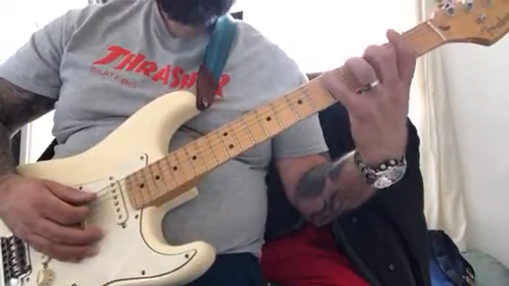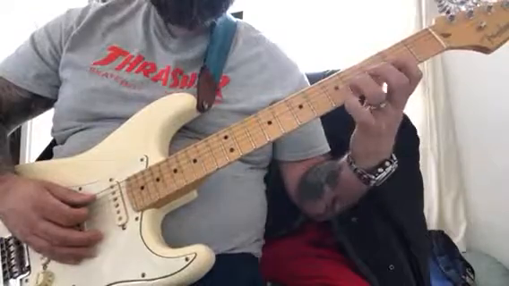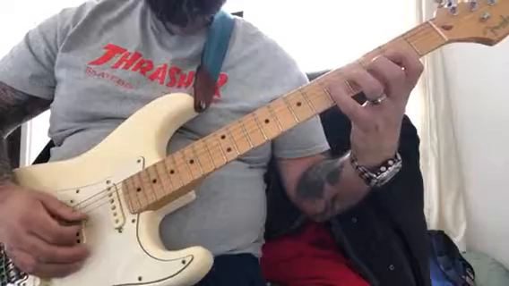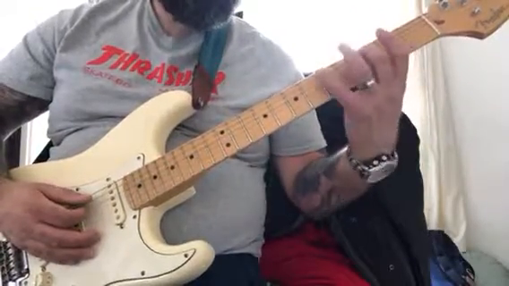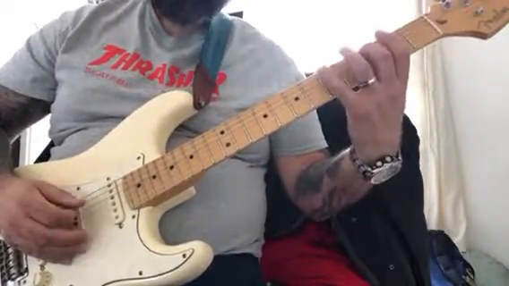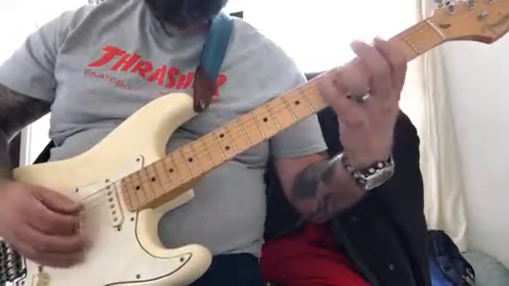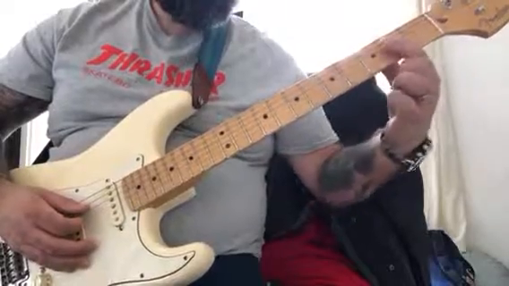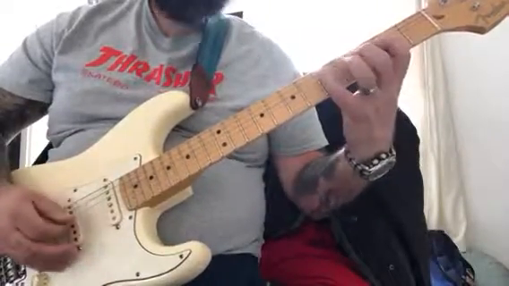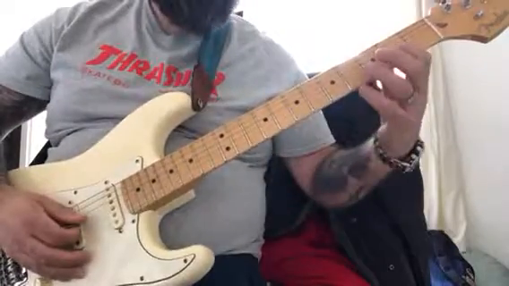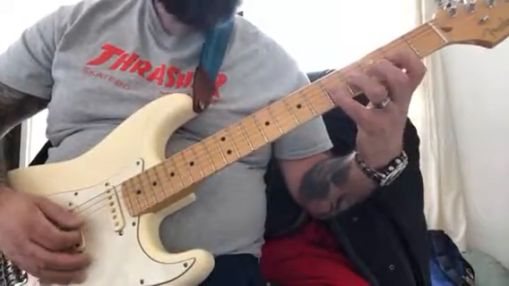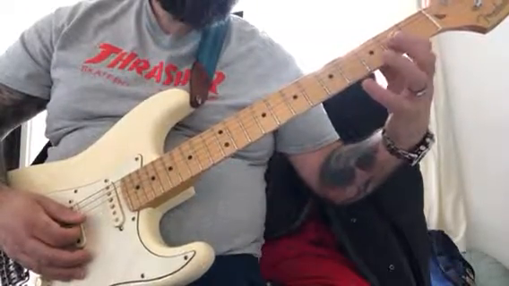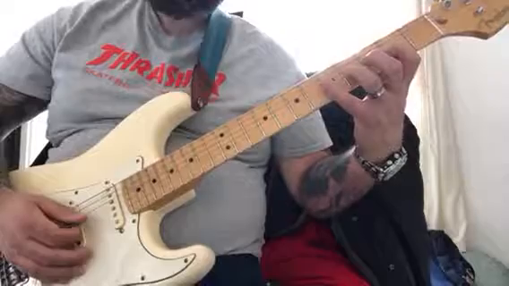Finger 2, 4, 1, 2, 4, 1, 3, 4. A string, fret 3, fret 5, finger 2, finger 4. Notes C and D. E, F and G are fret 2, 3, 5. Fingers 1, 2, 4. E, F, G. A, B, C. Finger 1, 3, 4. Fret 2, 4, 5. A, B, C.